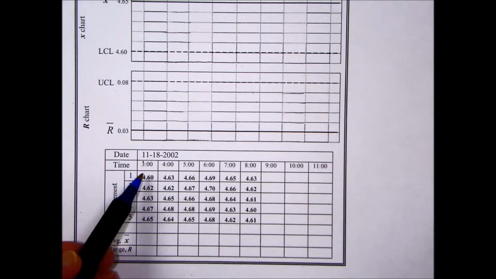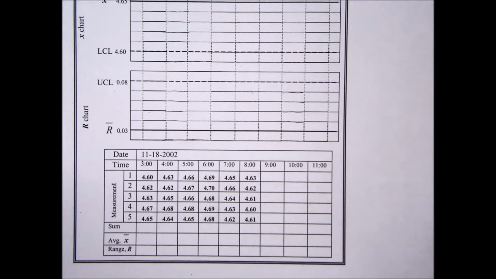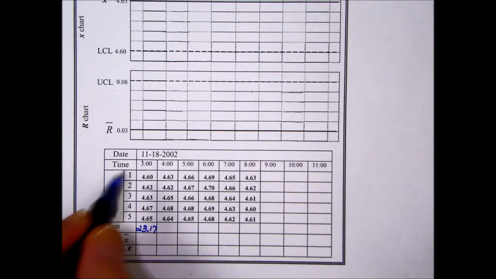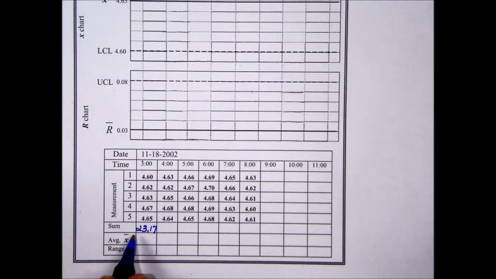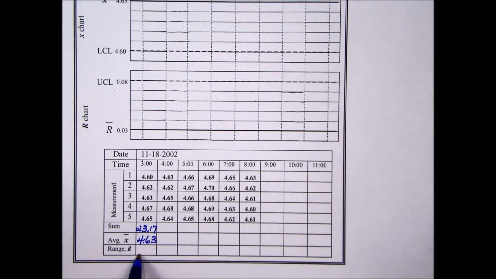On this date, at 3 o'clock and every hour after, they pulled 5 samples from the production and measured their lengths. We want to find the average and the range so that we can plot those values in this chart. So if we add up the 5 values here, we come up with a sum of 23.17. To find the mean or average, we'll divide that sum by 5, the number of items, giving us a value of 4.63, and the range is found by taking the largest value, 4.67, subtract the smallest to give us a measure of variability, and the result is 0.07.